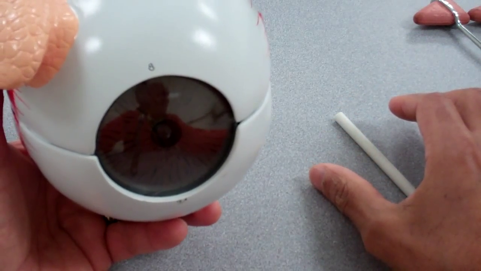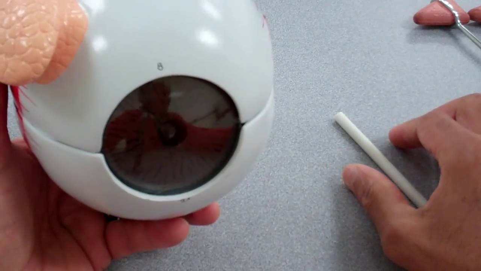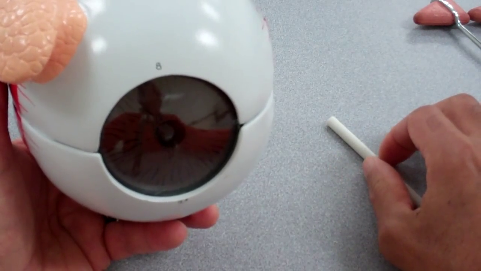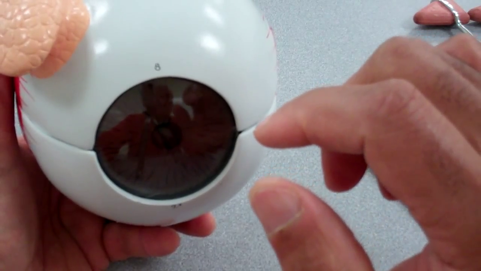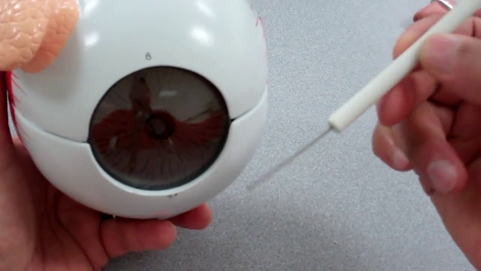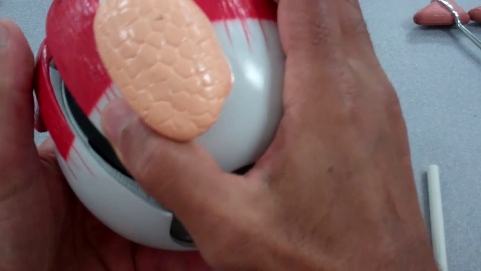When we look at the eye, all the white part of the eye is known as the sclera. The cornea is the clear window at the front of the eye. Let's open the eye up.